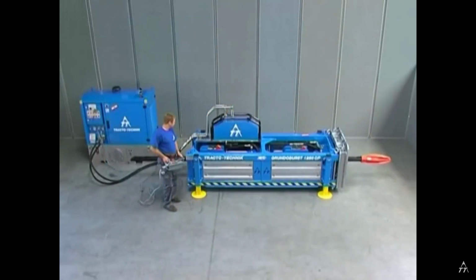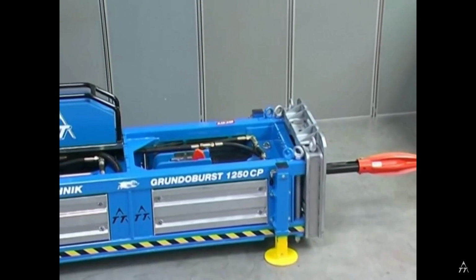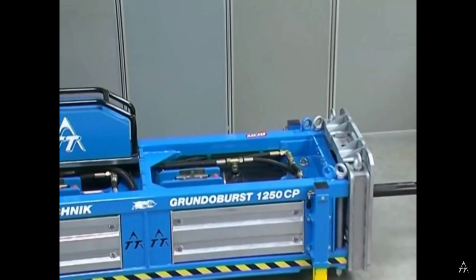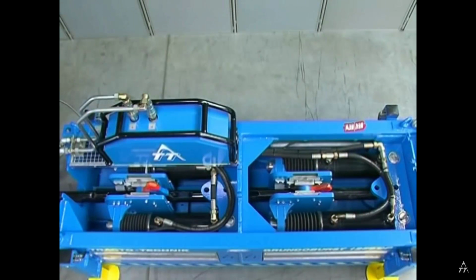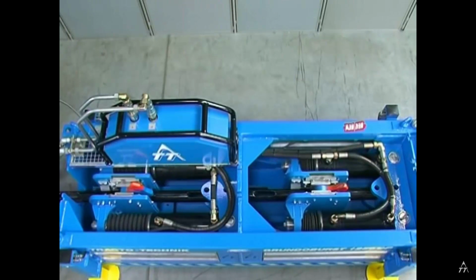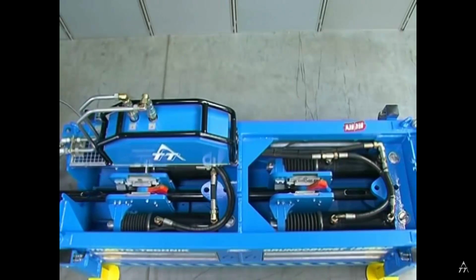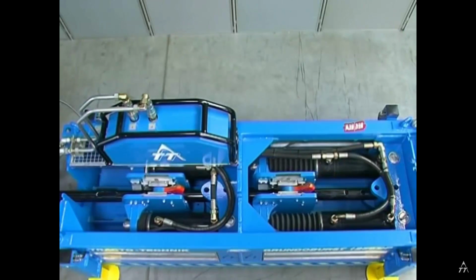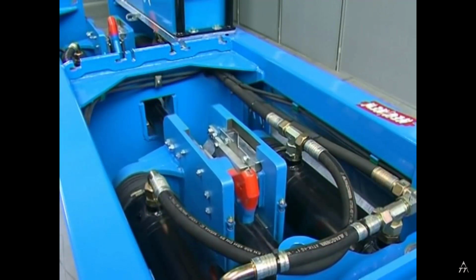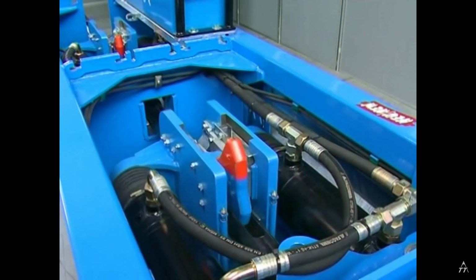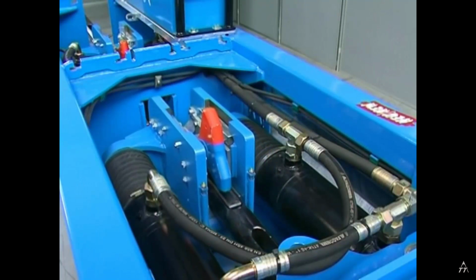An interesting new feature is the double-action system just coming into operation with the Grundoburst 1250 CP rig. CP stands for Continuous Pull or Push and means continuous pushing or pulling of the rods without interruption. The Grundoburst technique, with its broad range of applications, covers the diameters from ND50 to ND1000 and can be used for bursting and replacing almost any old pipe material.